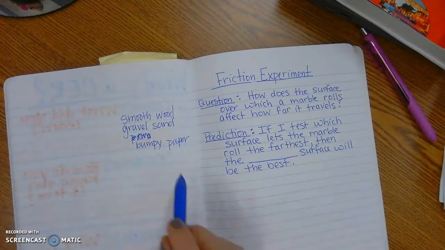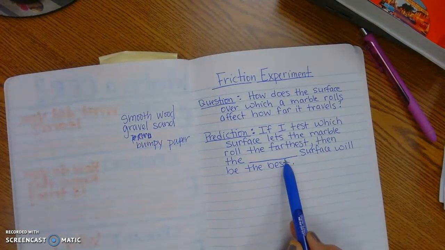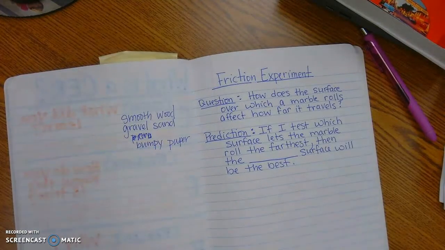So pick out of those three and plug it in right here. That's your prediction, your hypothesis on which one you think will let your marble roll the farthest.